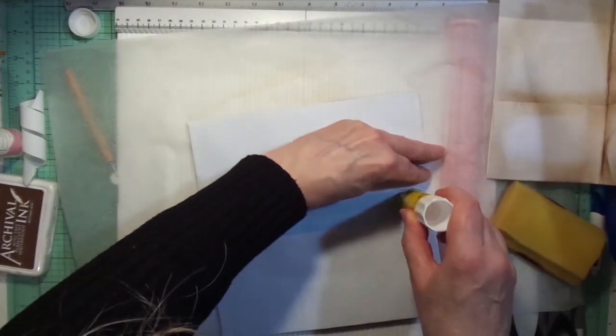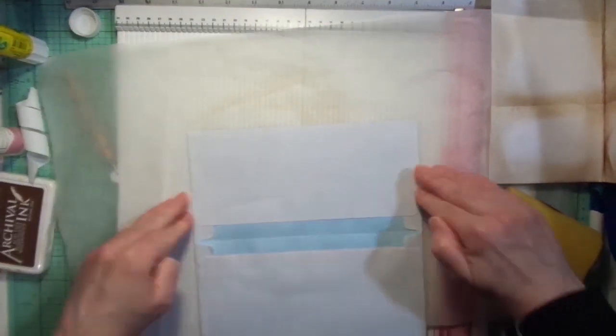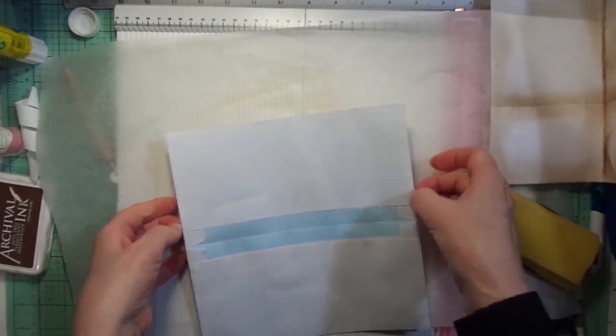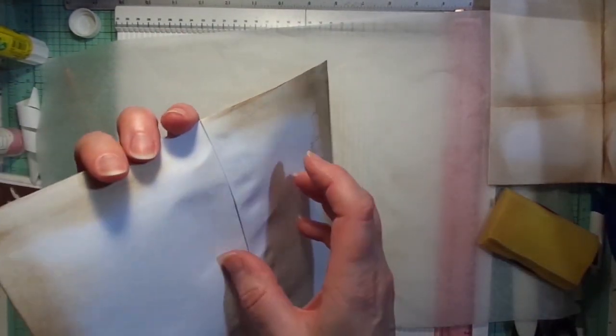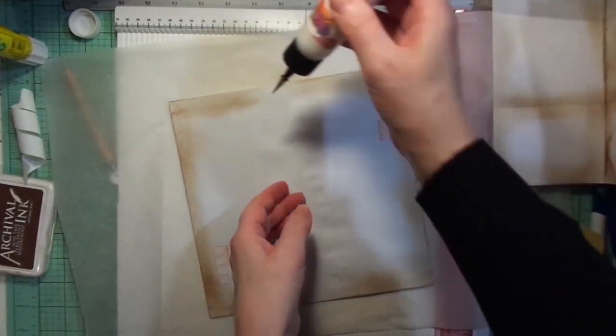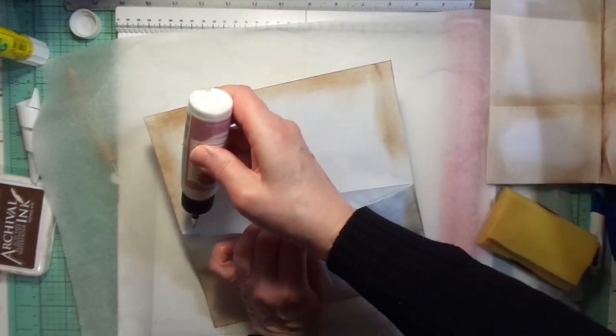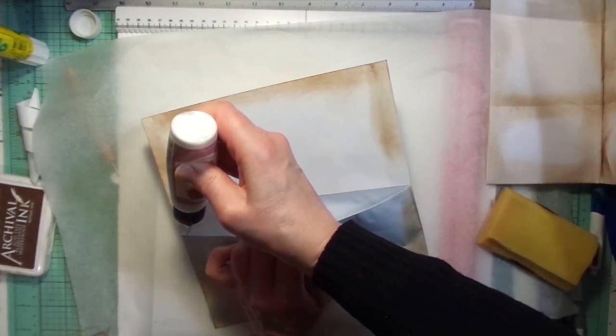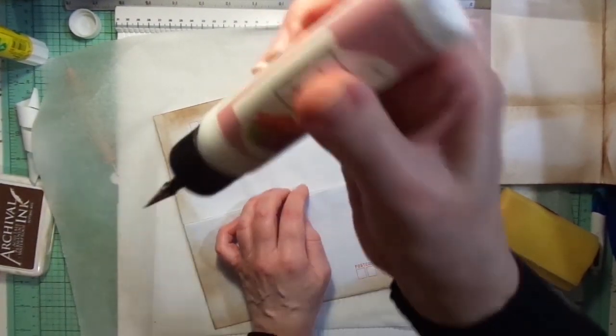But it will be covered anyway. And then on the other side, we just will run a bead just along here. Oh dear.